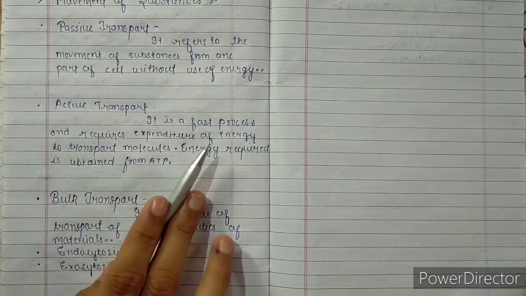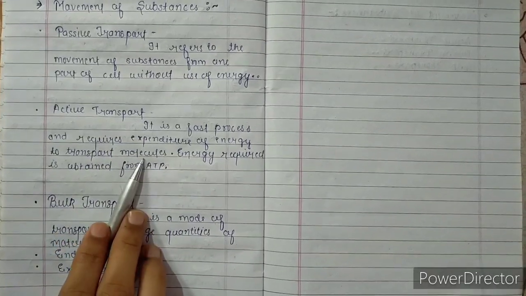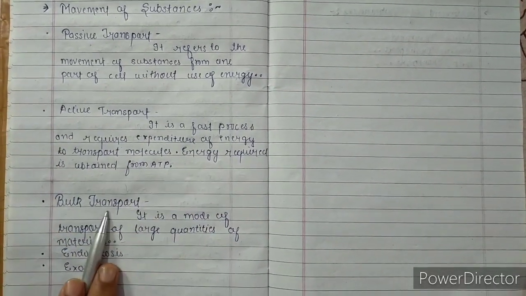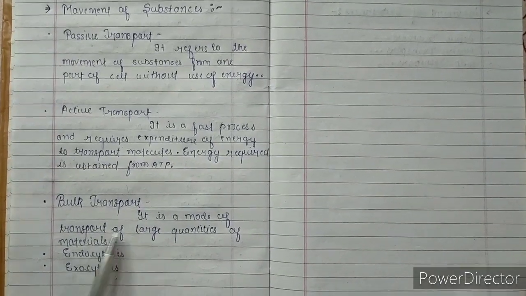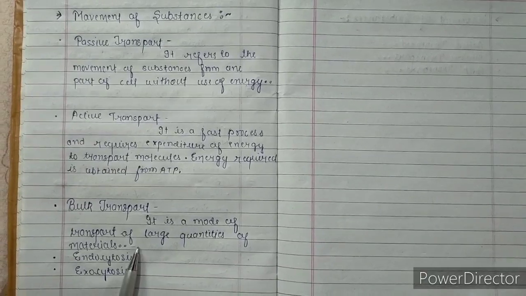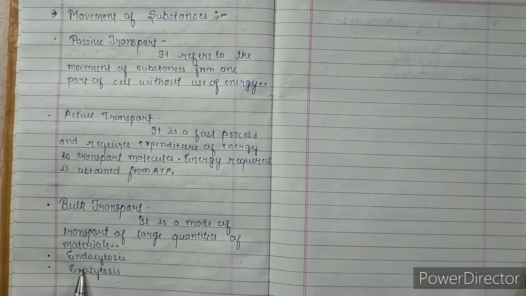Active transport is a fast process and requires expenditure of energy to transport molecules. Energy required is obtained from ATP molecules. Bulk transport is the mode of transport of large quantities of materials like macromolecules and food particles. There are two types of bulk transport: endocytosis and exocytosis.